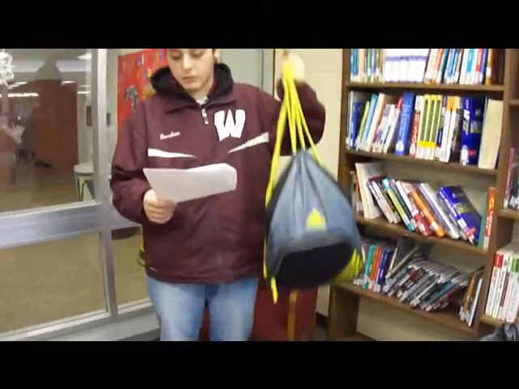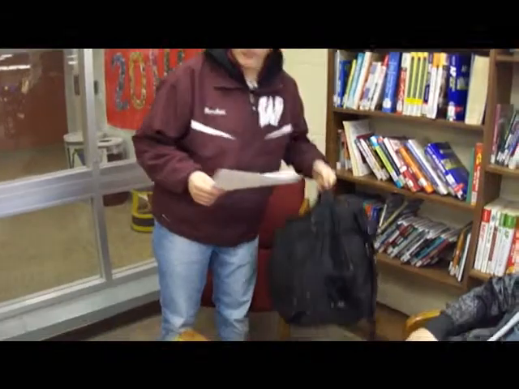Fahrenheit is used in the United States mostly. Celsius is used in most of the world. And the Kelvin system is the SI. The reason it's easier to flip a backpack filled with gym clothes than it is with books is because of density.